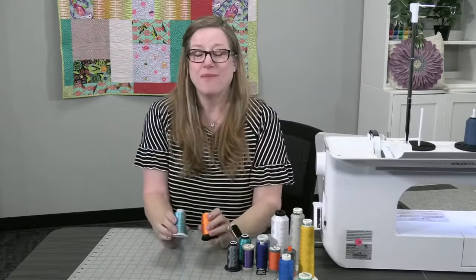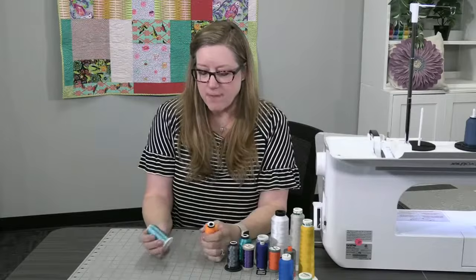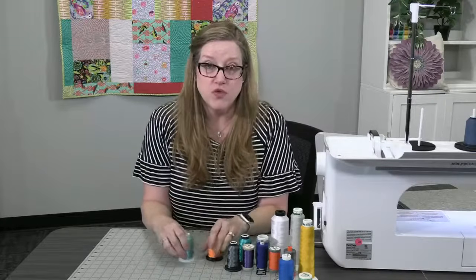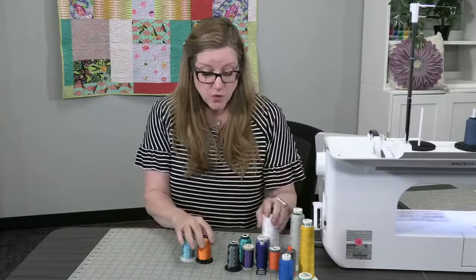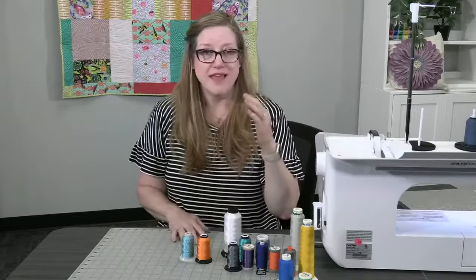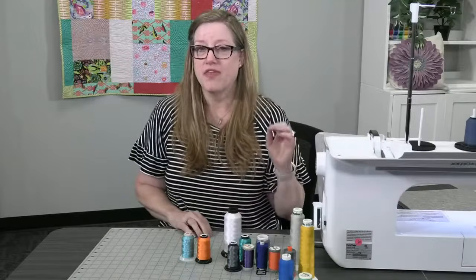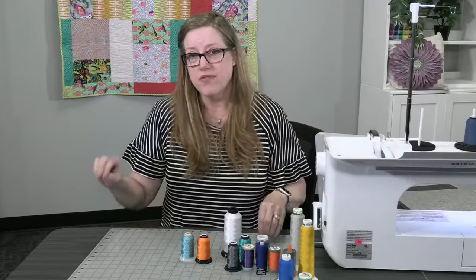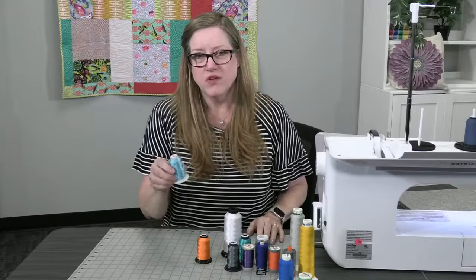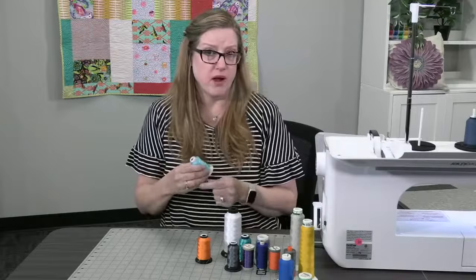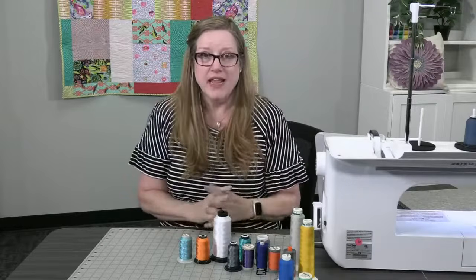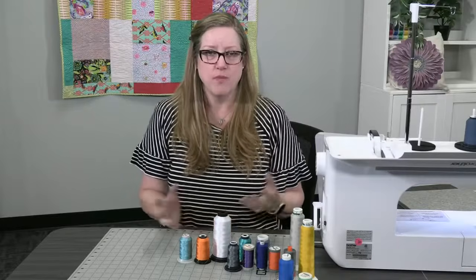Okay, so if you want to have something with more impact, this is a really, really pretty thread and a great one to use. So that's pretty much the rundown of the different weights of thread. Thing you want to know is that the higher the number of the thread, the thinner it is. The lower the number of thread, the thicker it is. Oh, and by the way, you're not going to be using your needle threader probably with a heavyweight thread, just so you know. But anyway, have fun, explore with different threads, and don't be afraid of different weights.